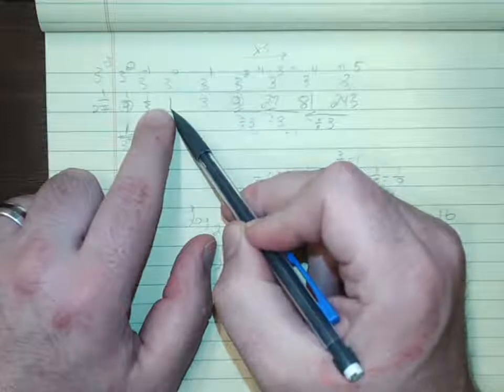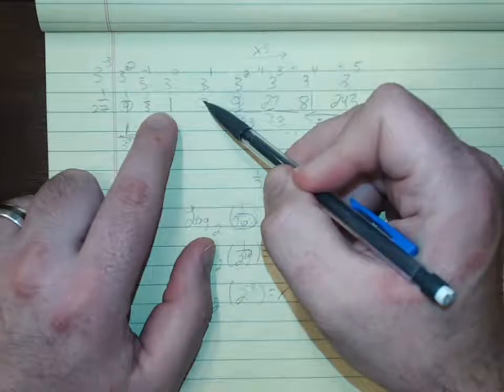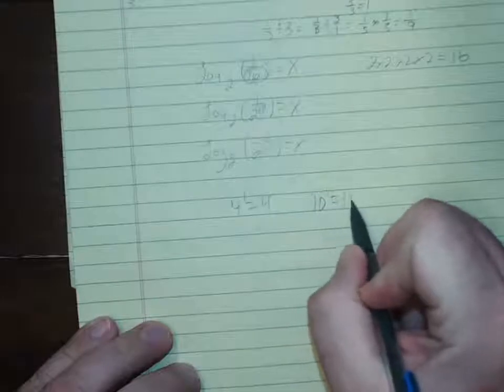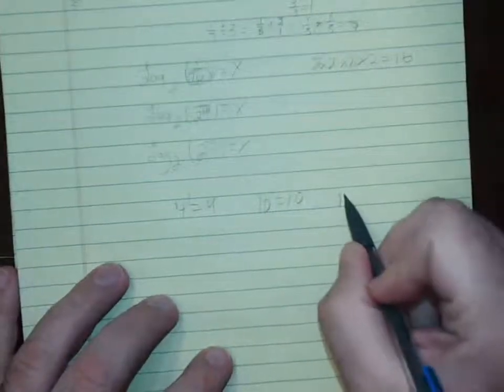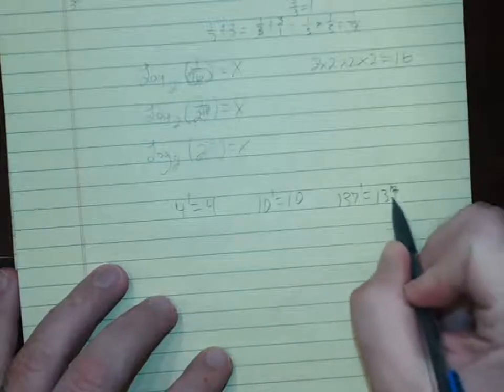There's a couple hard and fast rules in there. Anything to the first power is itself, right? So I'll just throw down here really quick. So 4 to the first power is 4. 10 to the first power is 10. 137 to the first power is 137.